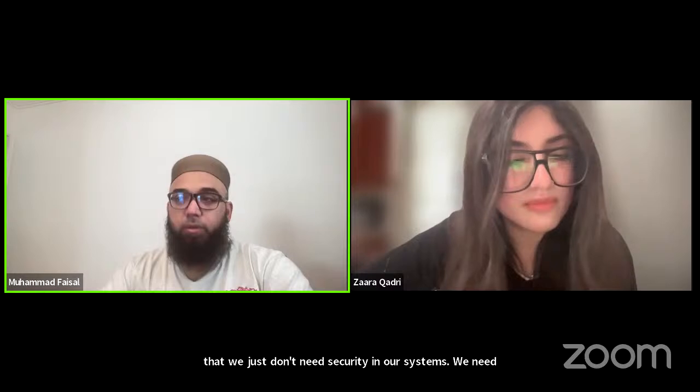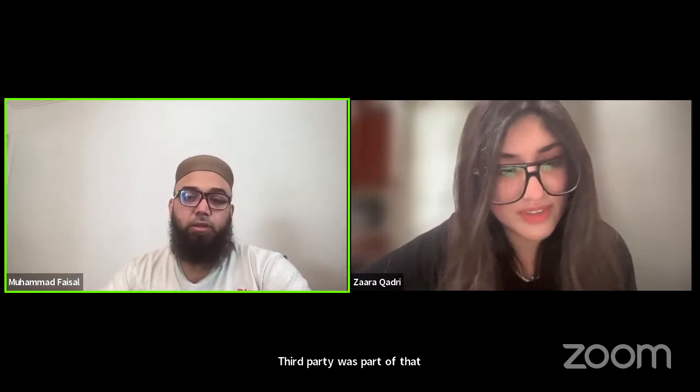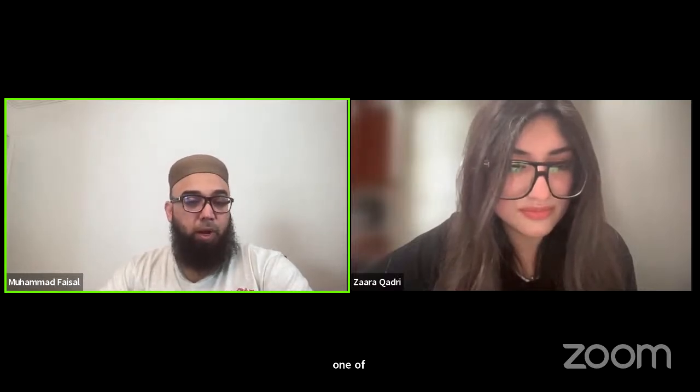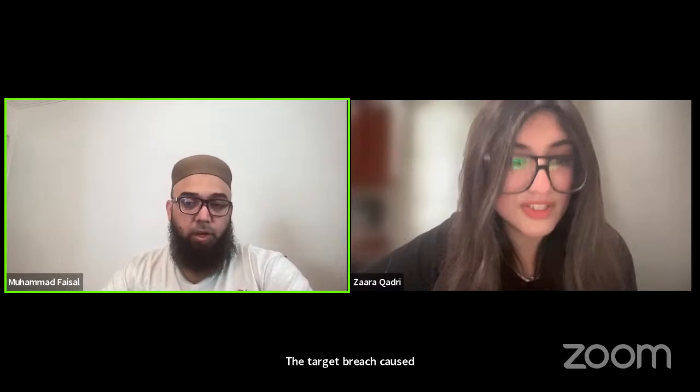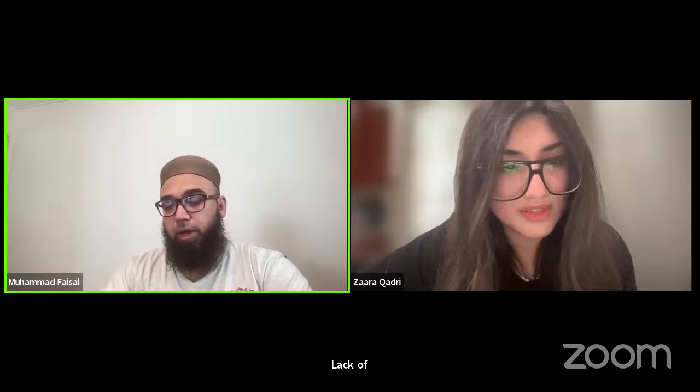Yeah, I mean, third party was part of that. It's already one of the appendix, and the PCI DSS talks about that. The Target breach was caused by compromised credentials, lack of, poor segmentation, right? Yes. It also highlighted weaknesses in access control and monitoring.